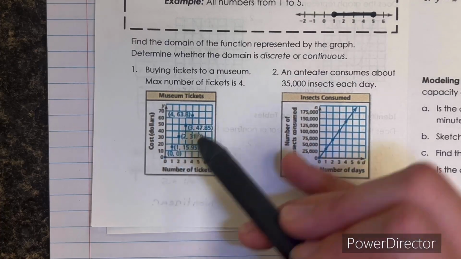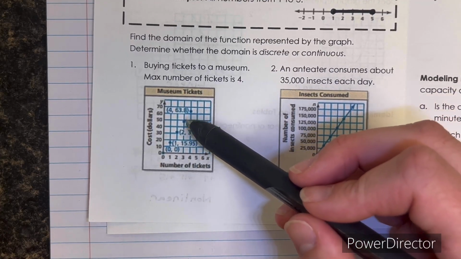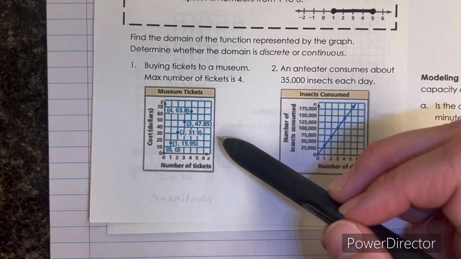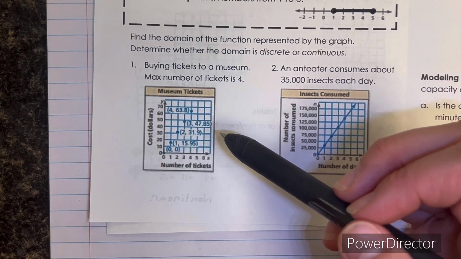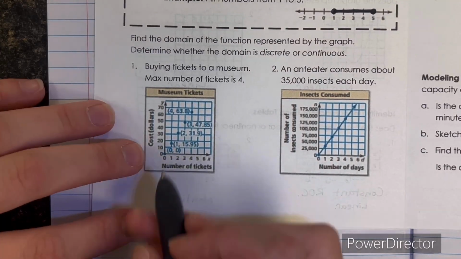Now, the reason, so we had talked about this one was a discrete graph because it has dots. You can't have the middle because this is what something costs. It is what it is. It's going to cost this much. So we have to figure out what the domain is.